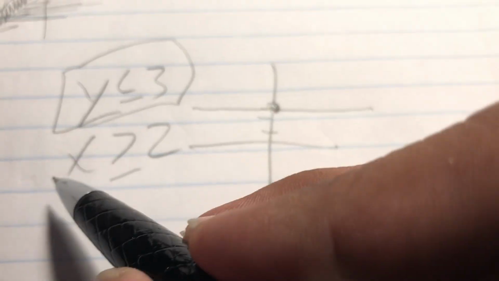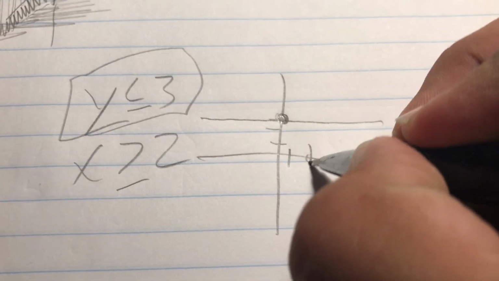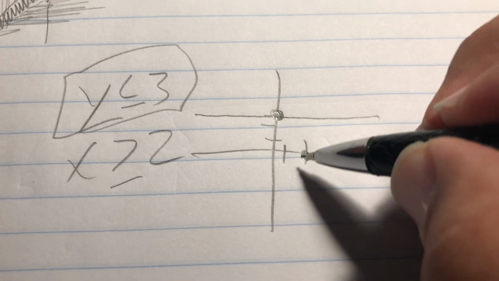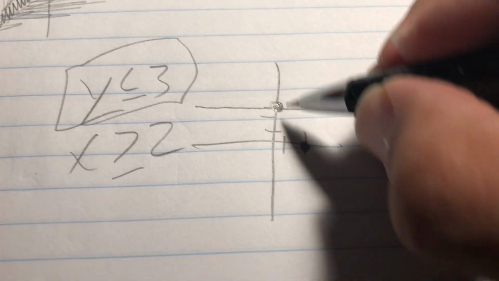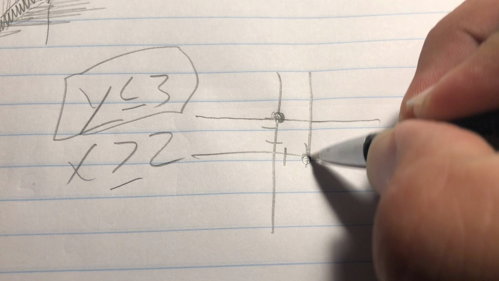Same thing here. x is greater than or equal to 2. So you find x equals 2, which is right here. And that's going to be a straight line that never touches y, which means it's going like this.